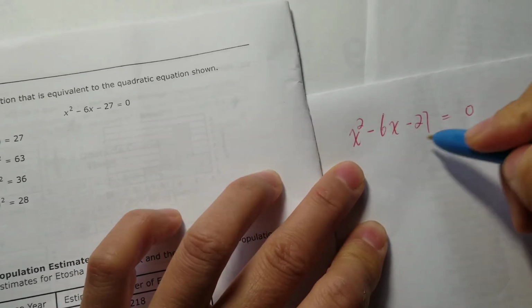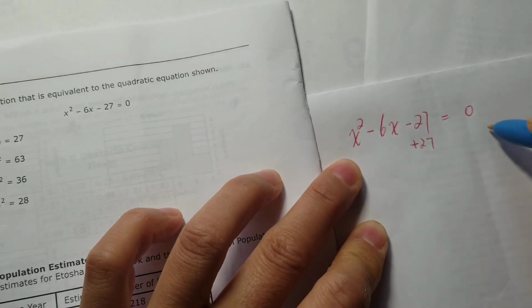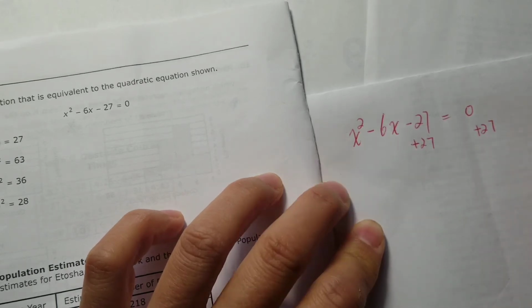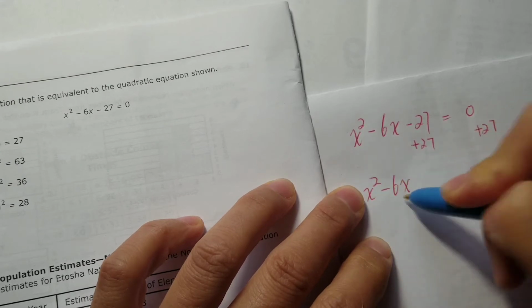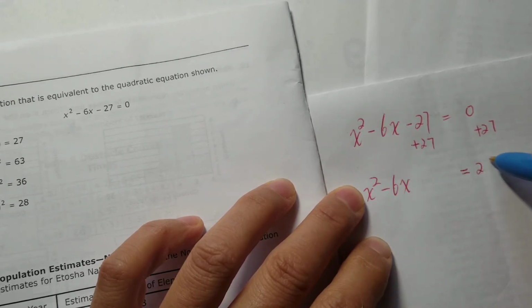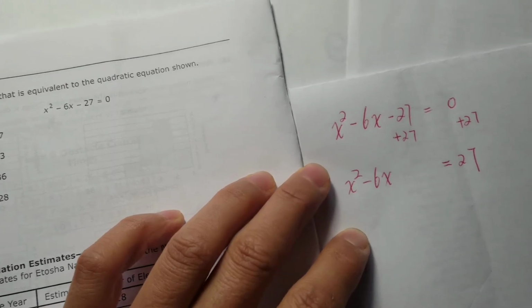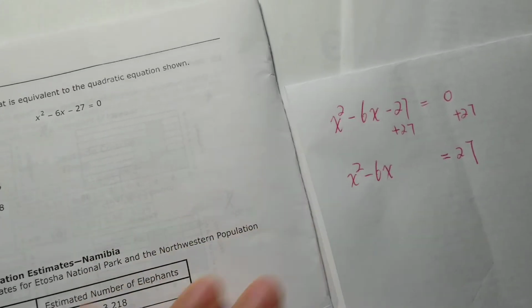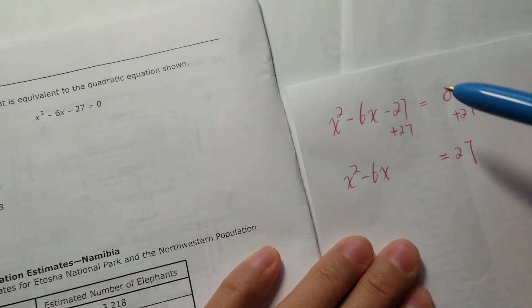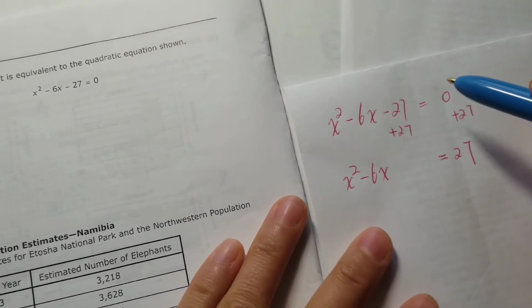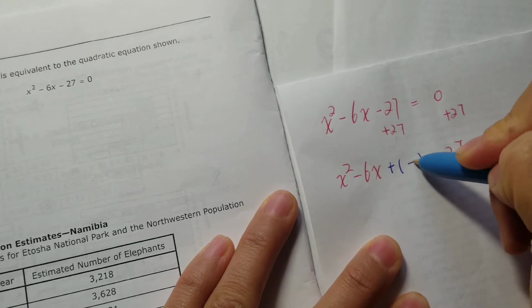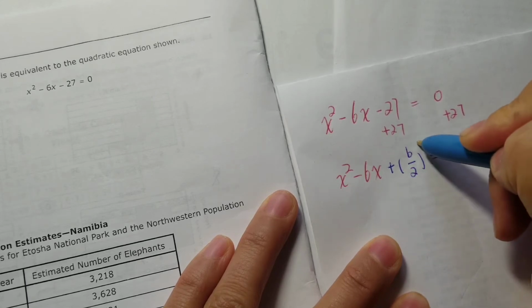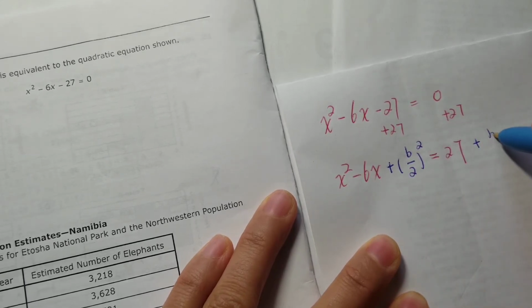Now, I'm going to add 27 to both sides. So, you have x squared minus 6x equal 27. And do you remember what is the formula or method we're going to use for completing the square? It's plus b over 2 squared for both sides.